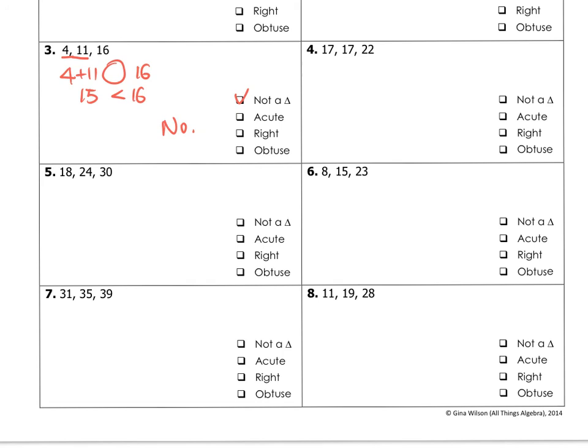So let's look at number 5 then. I have 2 shorter sides, 18 plus 24. Obviously, that's going to be greater than the third side, because that's 42. That's going to be greater than 30. So yes, I have a triangle.